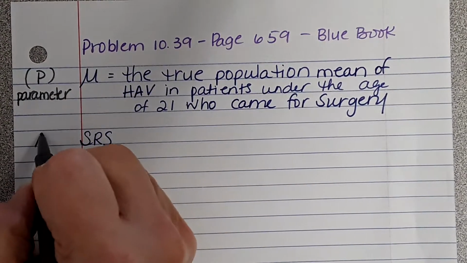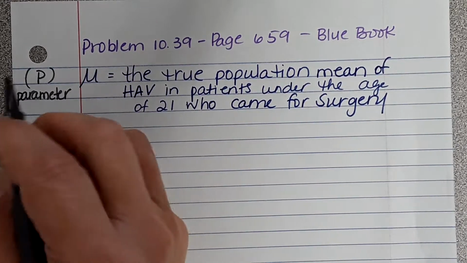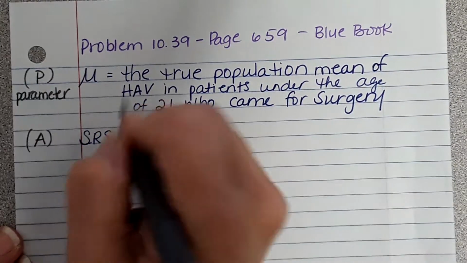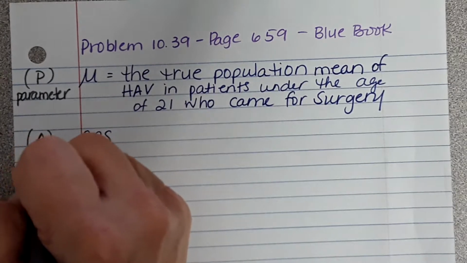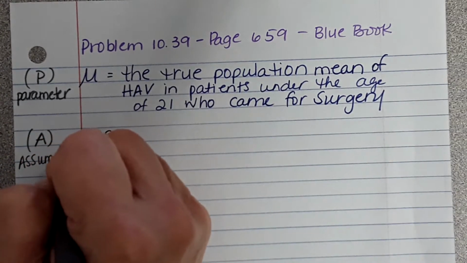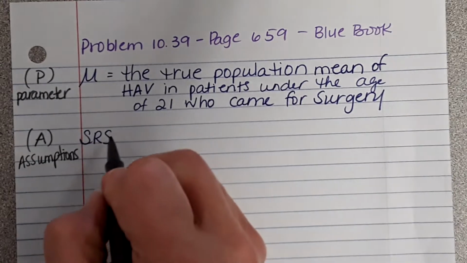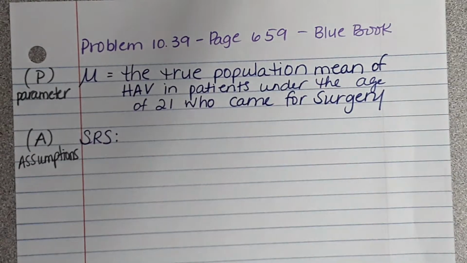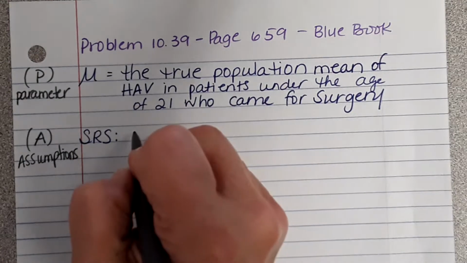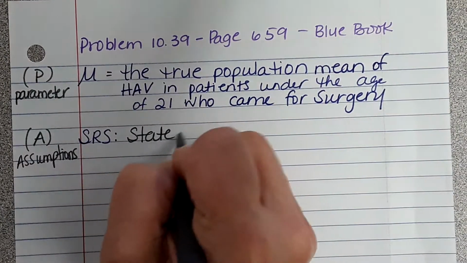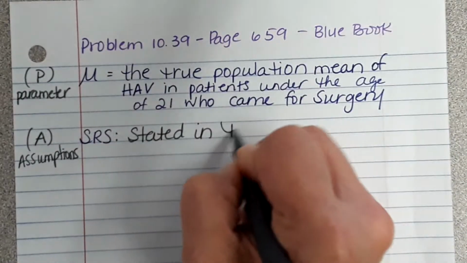Now this is our A. Assumptions, I call them conditions. Okay, so assumptions. Does it say in the problem it's an SRS? What does it say? We are willing to consider, so it's stated in the problem.